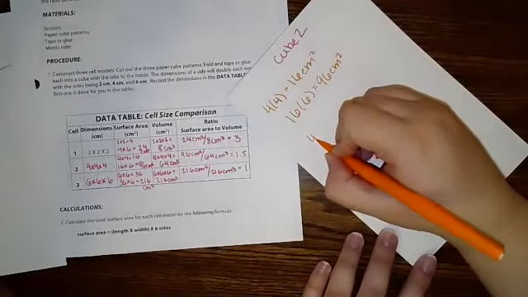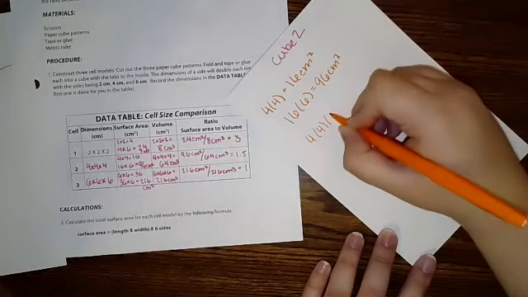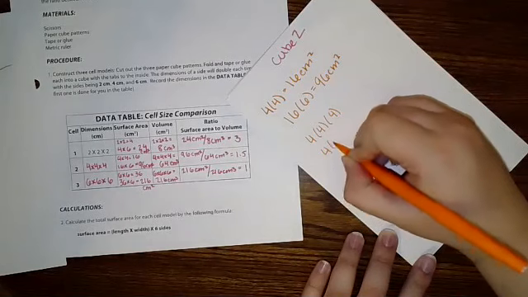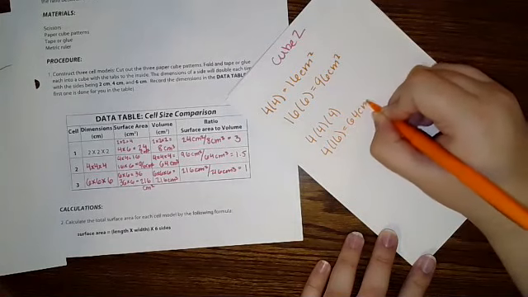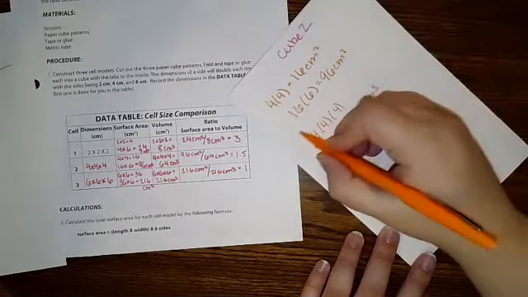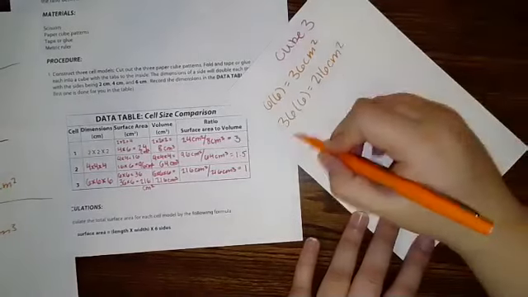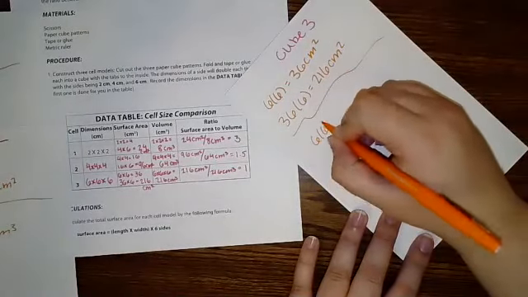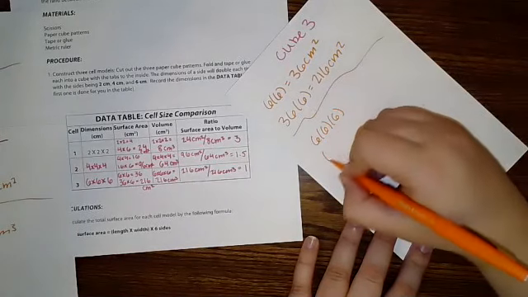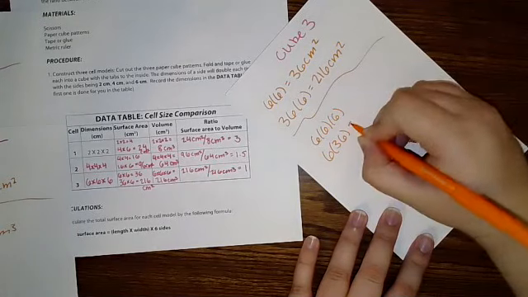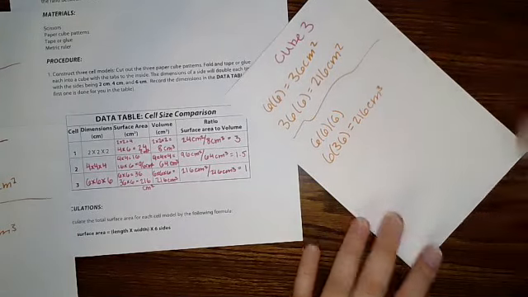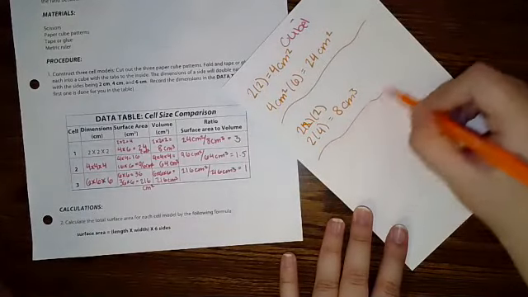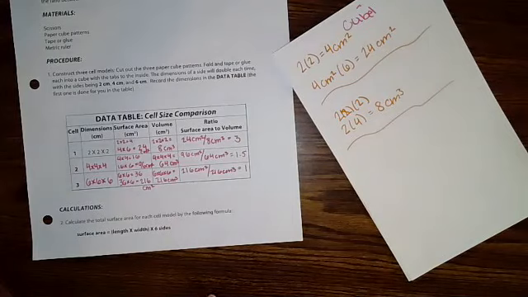So we do 4 times 4 times 4. 4 times 4 is 16, so it's 4 times 16, which gives us 64 centimeters cubed. And then 6 times 6 times 6. 6 times 6 is 36, so 6 times 36 gives us 216 centimeters cubed. So now we are going to figure out what our surface area to volume ratio is.